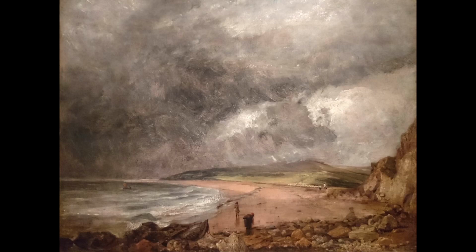Ahead on the hill and towards Weymouth direction, the dark of the storm clouds is reflected. These dark clouds indicate the approaching storm. 2/3 of the painting is covered with the sky to emphasize the imminent storm.